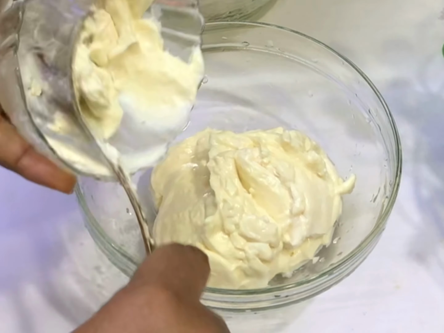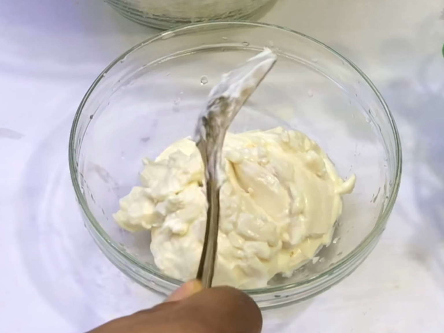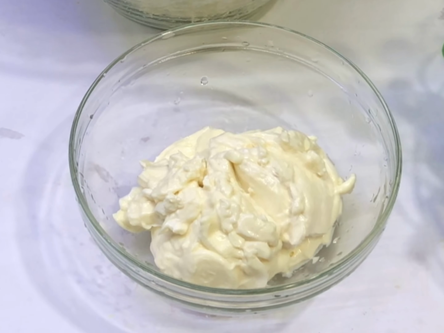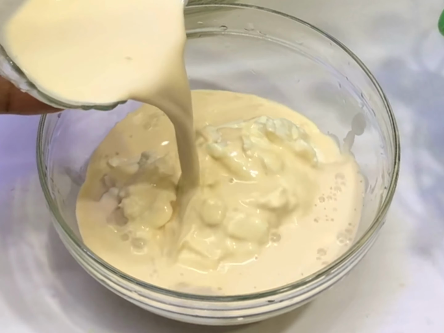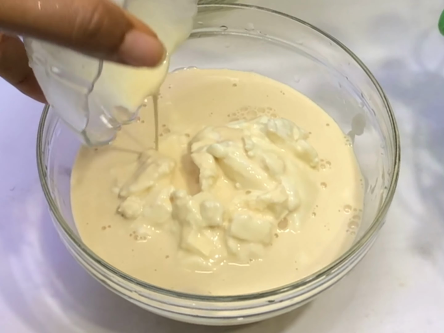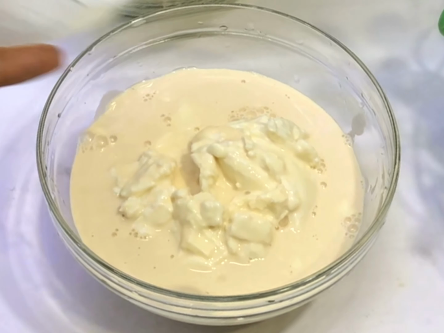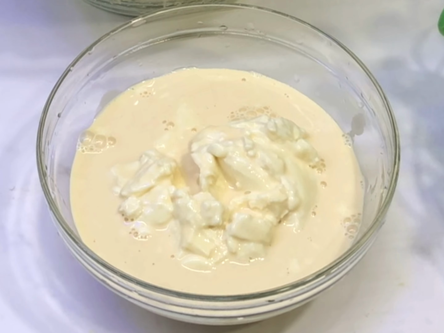So here is my mayonnaise. And the next thing is where the secret ingredient lies. This is a mixture of evaporated milk and condensed milk. I'll be adding my black pepper and I'll mix everything together.